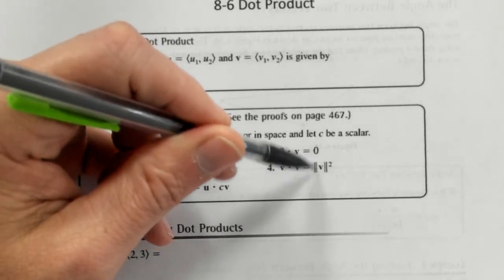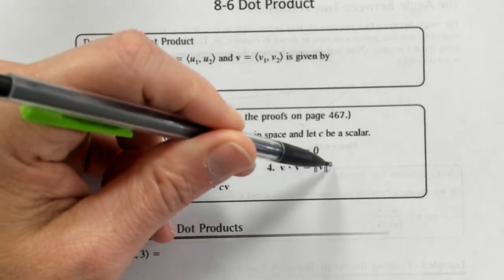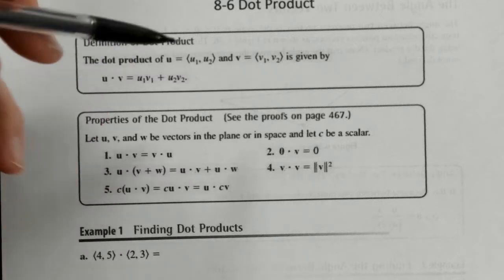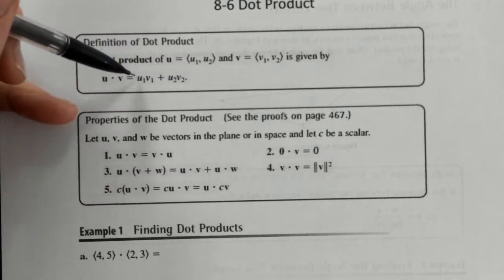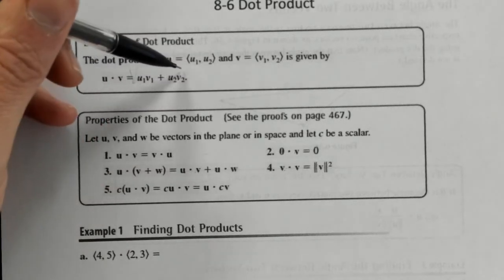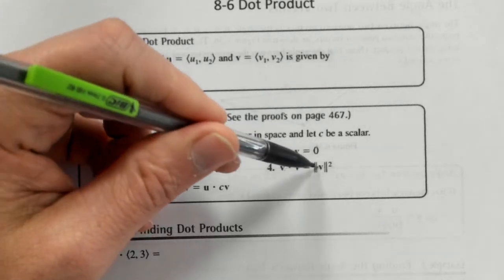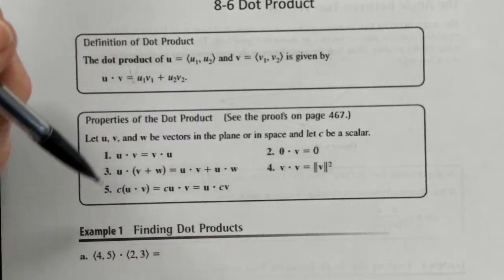And then of course the dot product of a vector with itself is actually equal to the magnitude squared, which is kind of interesting. Of course it makes sense, because the square root of this is the magnitude, and so if you square the magnitude, that'd be your dot product.